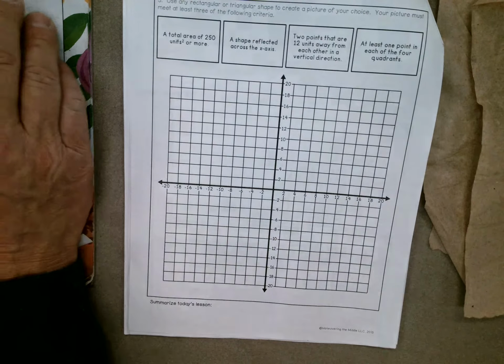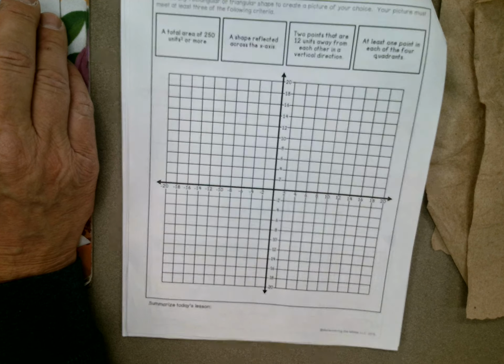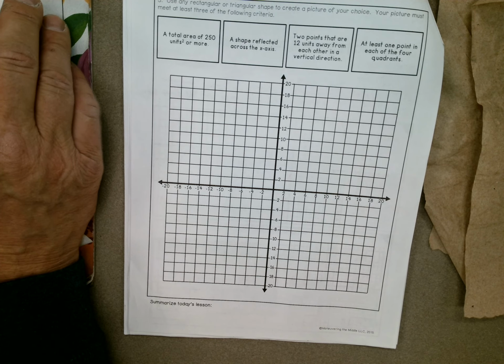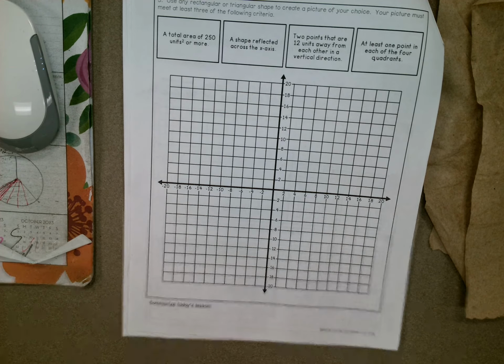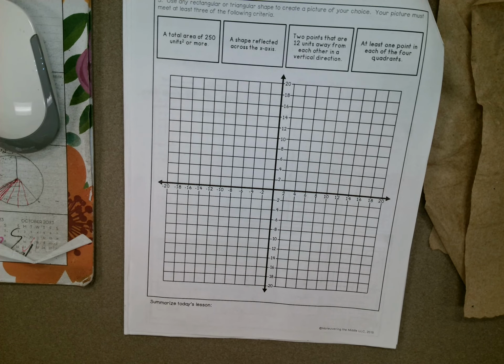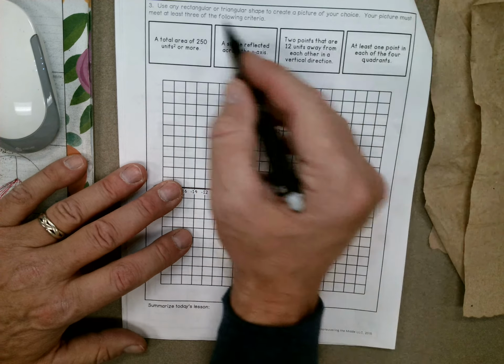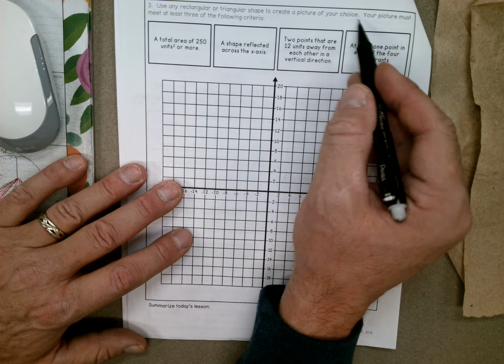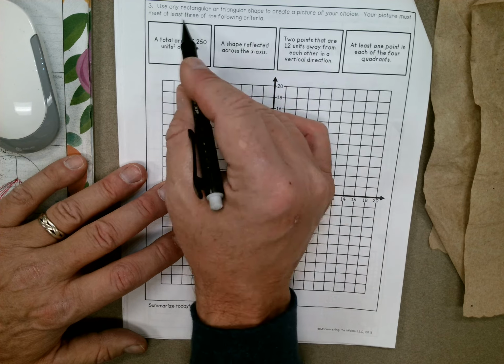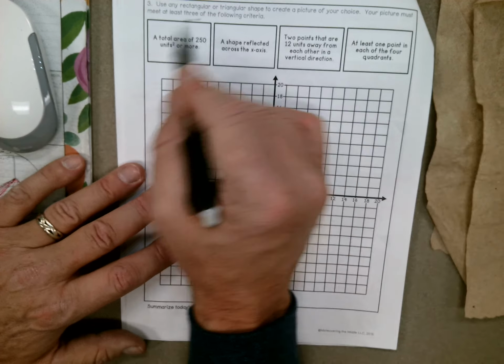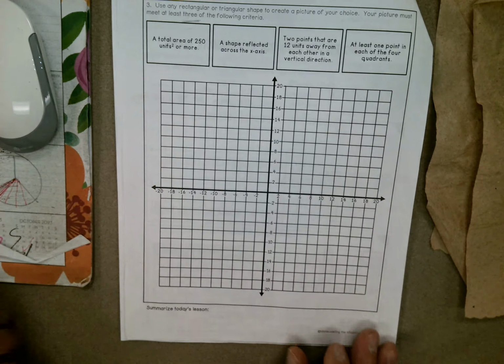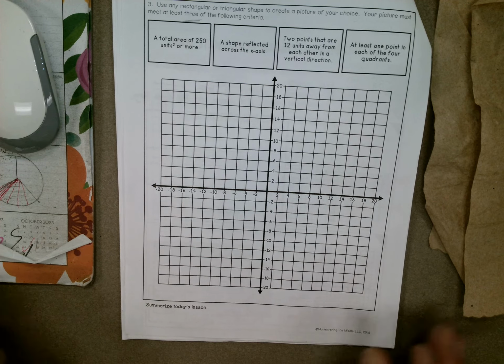All right, so we have a bigger quadrant here, and it looks like we have something to build. So we need to read the directions here. Use any rectangle or triangular shape to create a picture of your choice. Your picture must meet at least 3 of these.